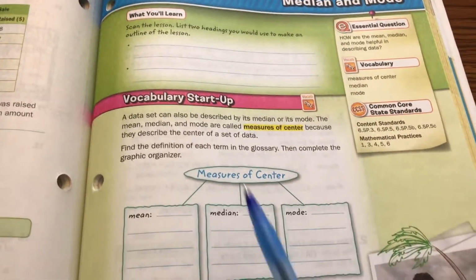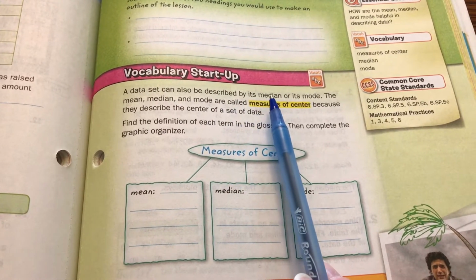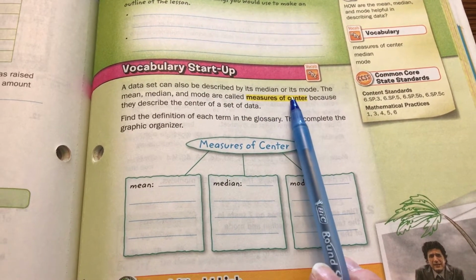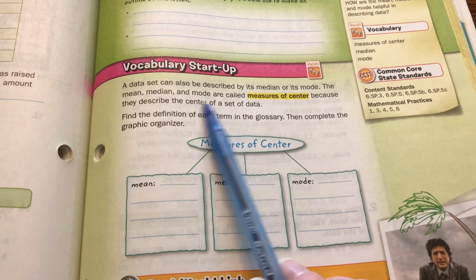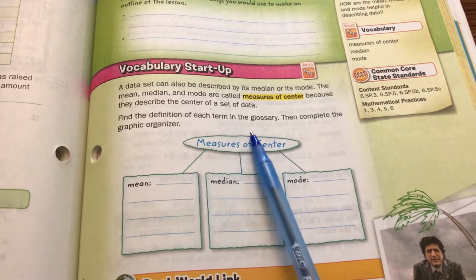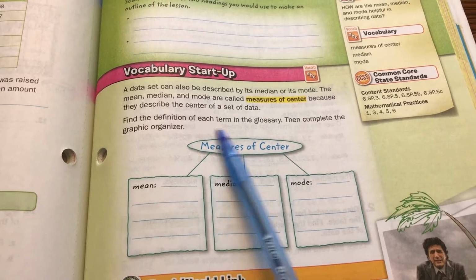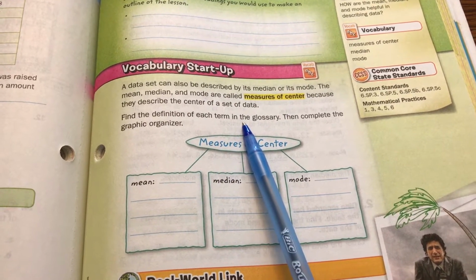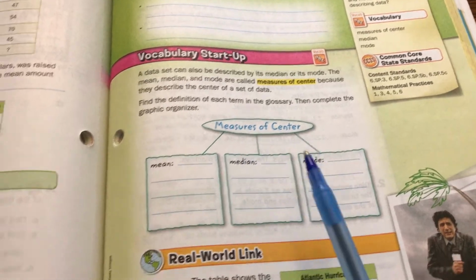All right, so let's compare them right here in this chart. It says a data set can also be described by its median or its mode. So we did mean, but it can also be described by two other things. The mean, median, and mode are all called measures of center because they describe the center of a set of data. It says find the definition of each term in the glossary and complete the graphic organizer, but we've already talked about the definitions of mean, median, and mode.